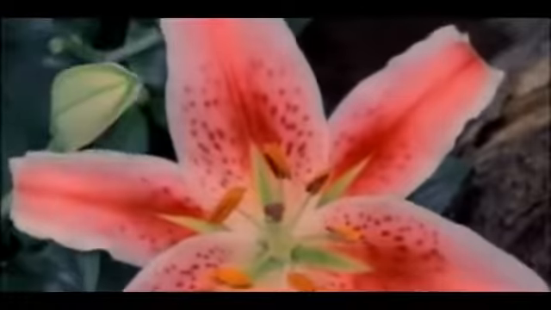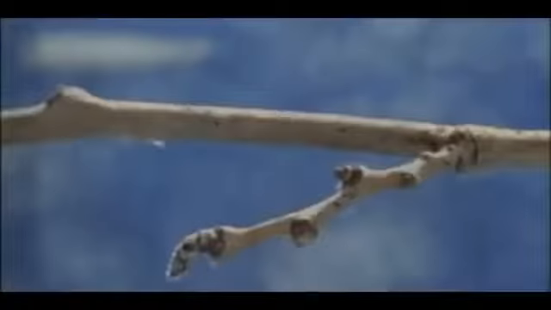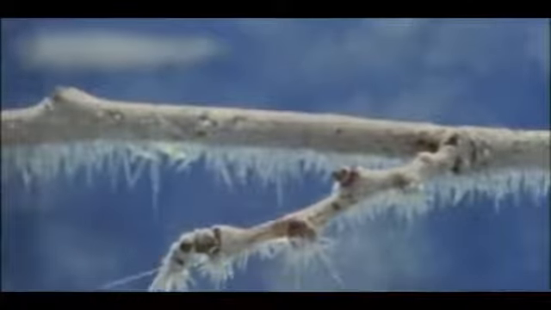Sunrise, sunset, sunrise, sunset. Flowers grow and wilt. One season following another, because our planet's on a tilt.